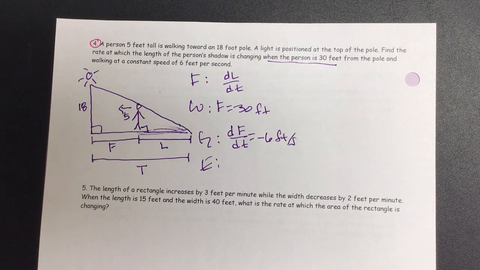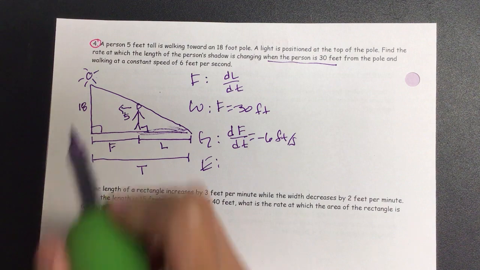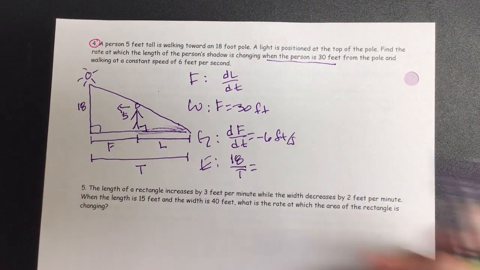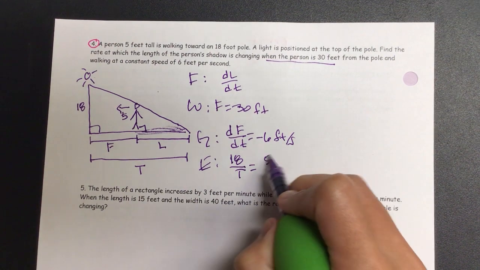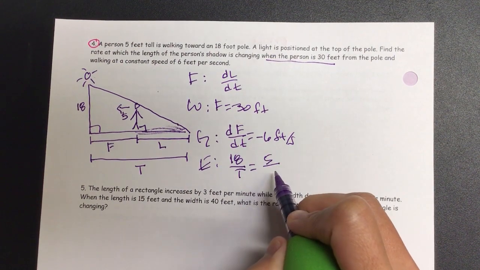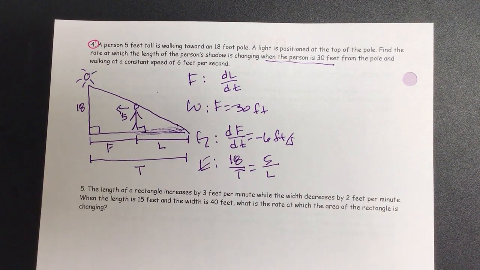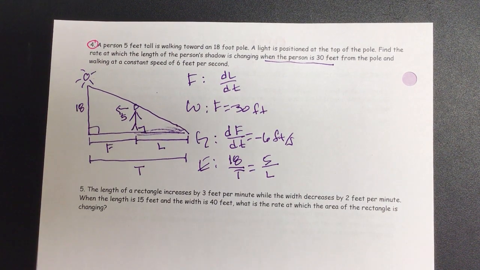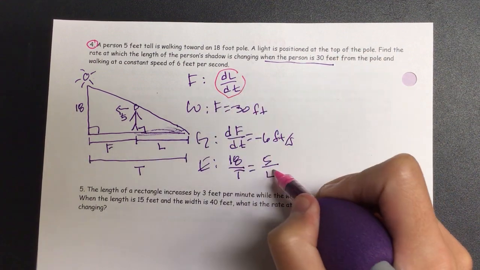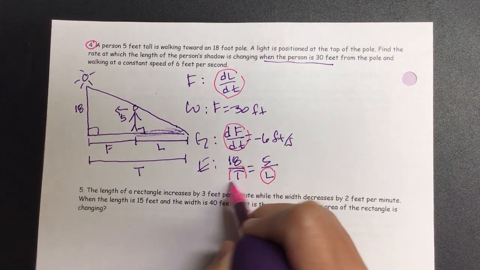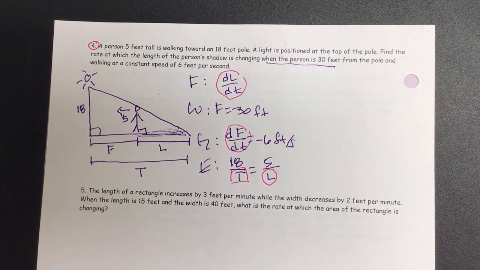All right, so again, we're not looking at Pythagorean. When you have a triangle within a triangle, we're looking at proportion. So I would do 18 over T, over 5 over what? The smaller triangle has what as a base? L. L, very good. Let's see if I'm happy with all the variables. We're looking for the L, so I'm happy with this one. We want something in terms of the F, so I am not happy with the T. So we have to modify that.